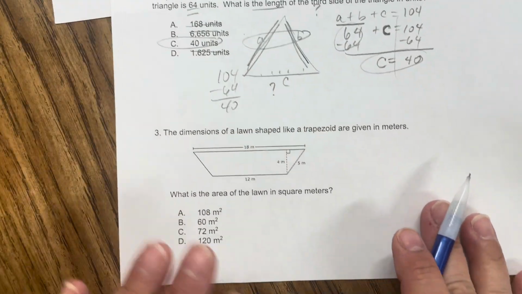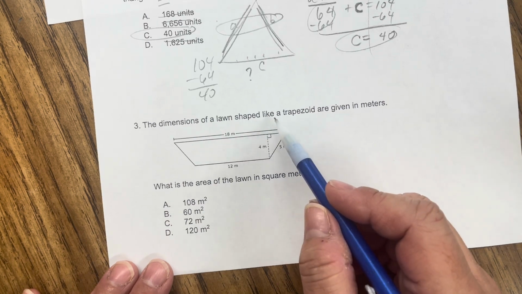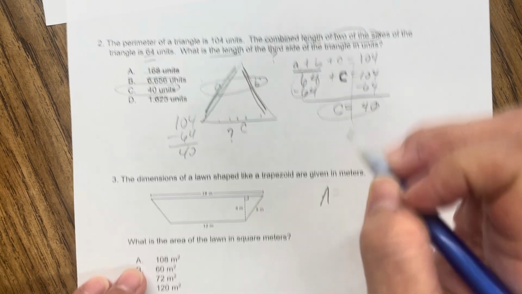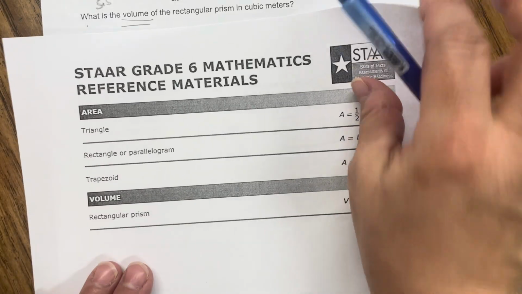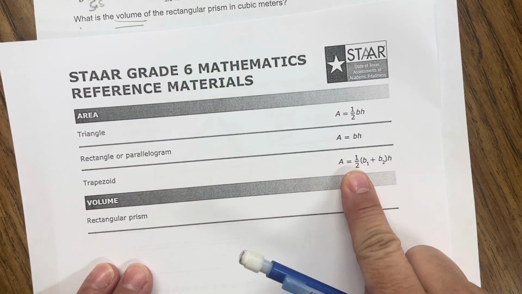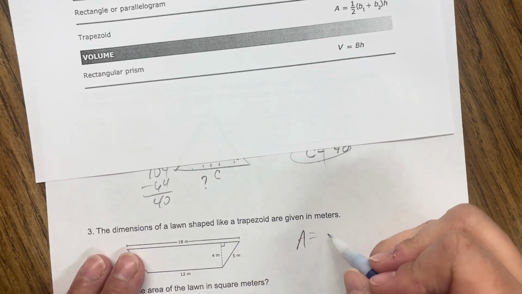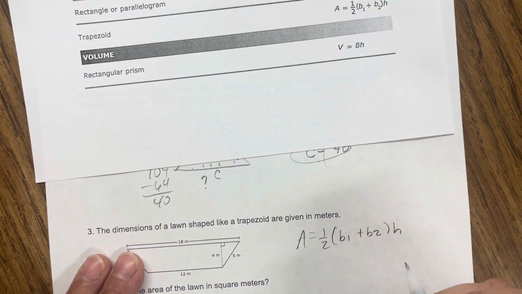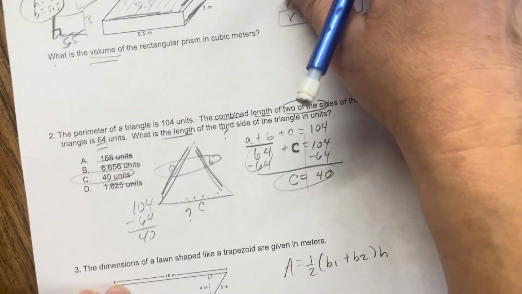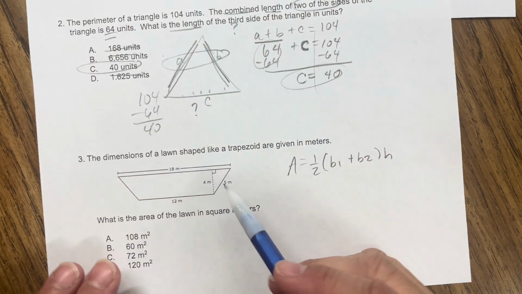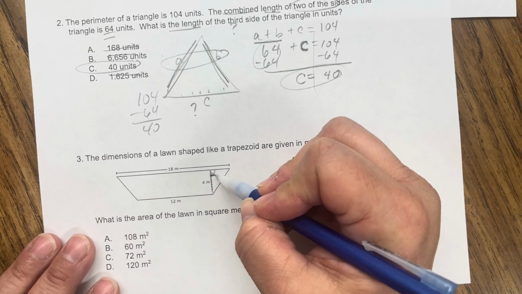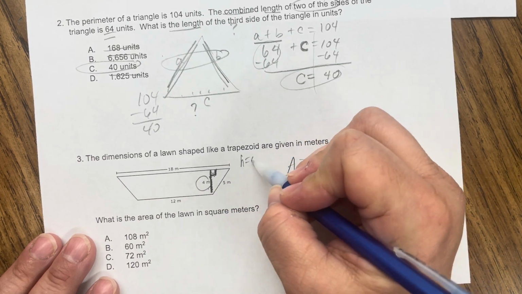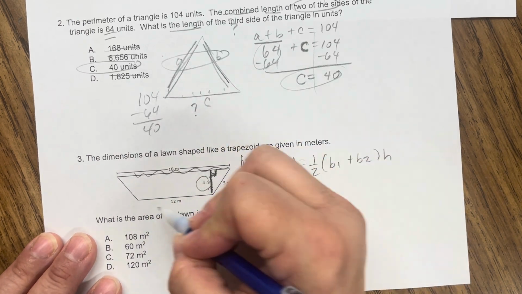Okay, the next one, we have the dimensions of a lawn shaped like a trapezoid given in meters. So as we remember our trapezoid formula, if you look here, trapezoid is right there, and it's that kind of crazy looking formula. It's got a lot of pieces and parts. 1/2 base 1, base 2, and the height. Remember this is a two-dimensional figure, so you want to locate the little square, and sometimes it might be upside down, but that looks like an H, so the H is equal to 4.